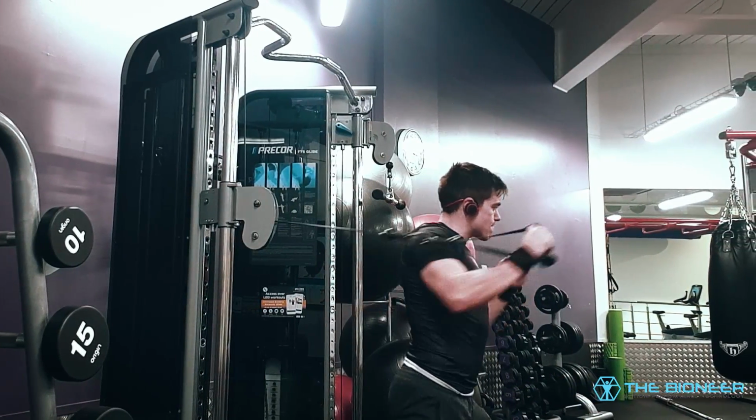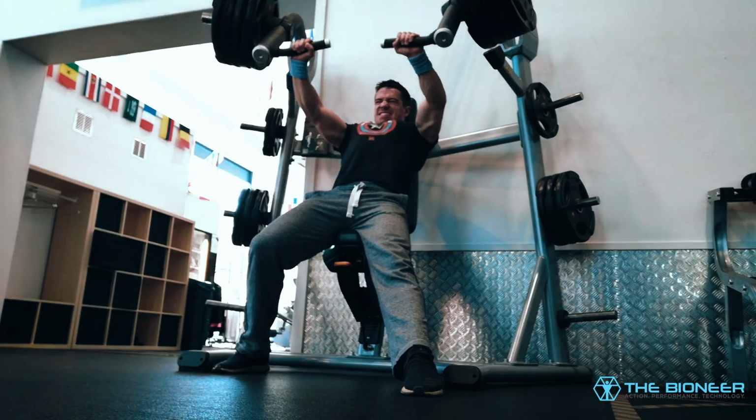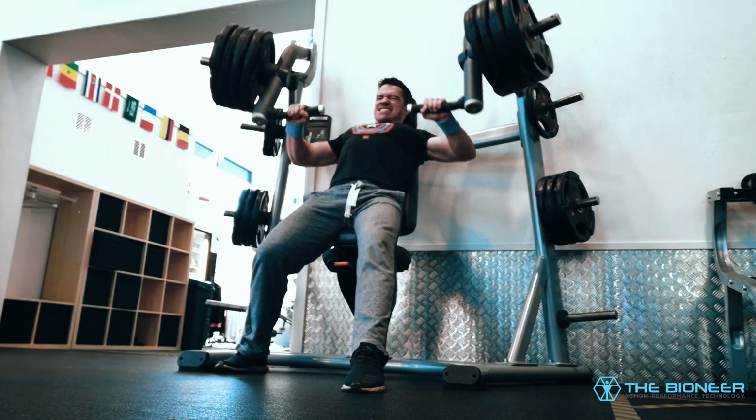Similarly, you can use bands. Bands don't have the same resistance all the way through, but they have a changing resistance. Just want to point out at this juncture that I'm not saying that using explosive movements and very heavy weights isn't a useful way to develop strength. I'm saying that you want both. You want that explosiveness and that kind of slow control.